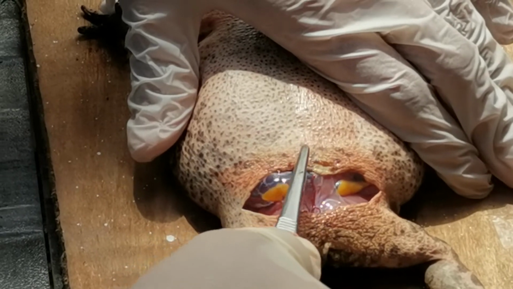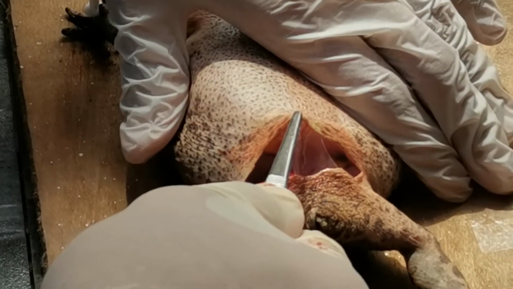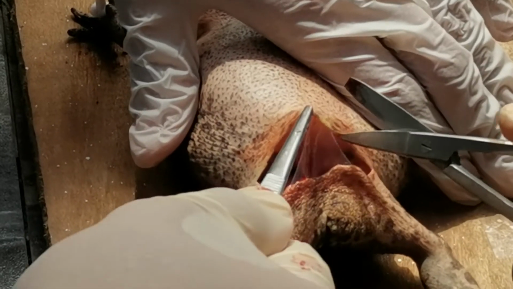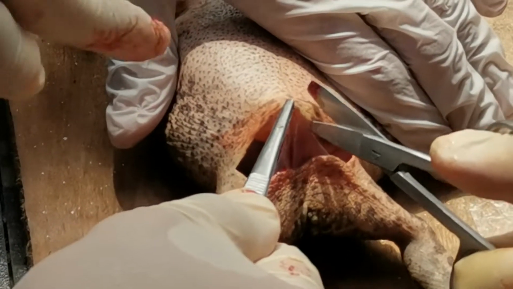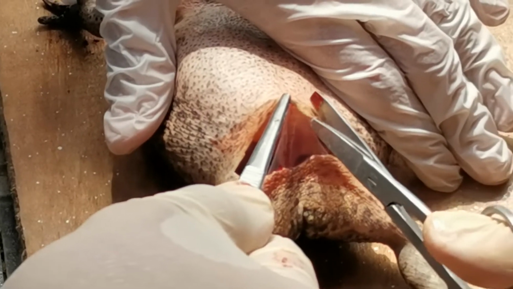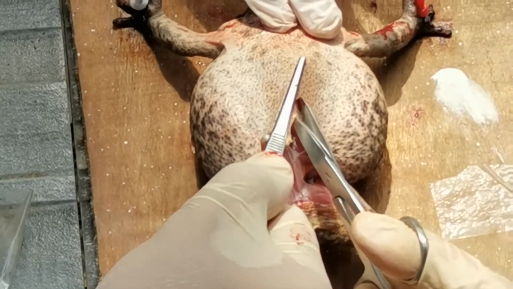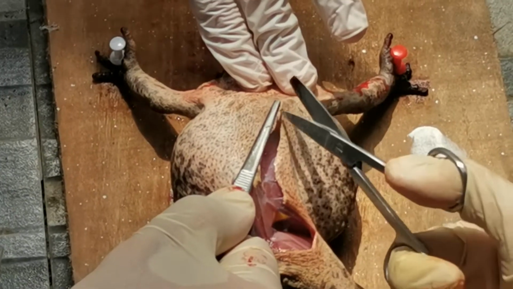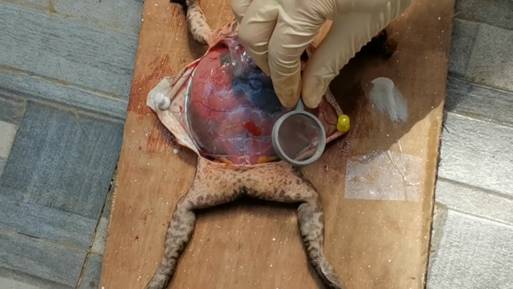Now sever the layers of muscle that have been exposed. Make this incision a little to the right of center to avoid cutting a major vein. The large blood vessel lying under the muscle layer is the abdominal vein that originates in the liver.